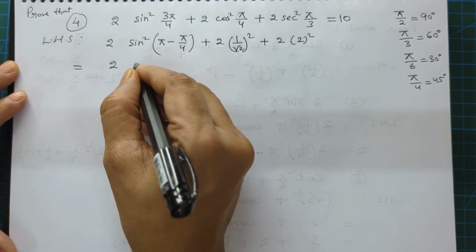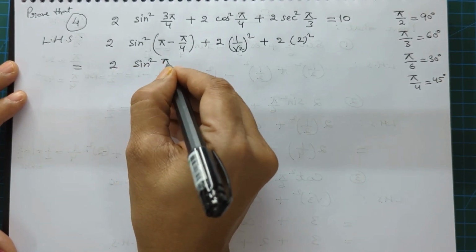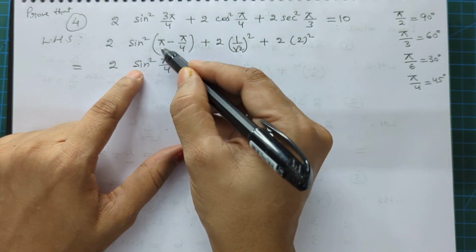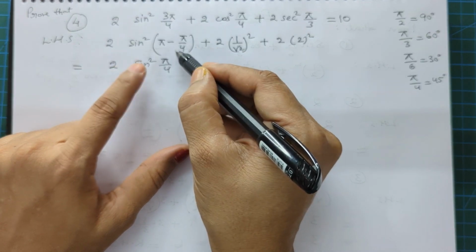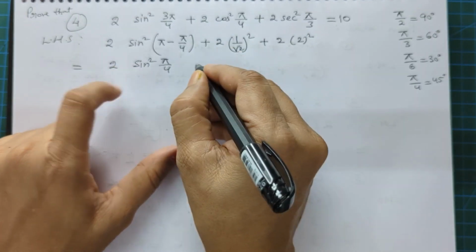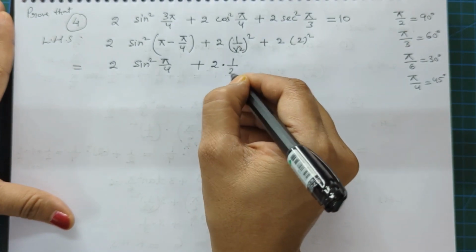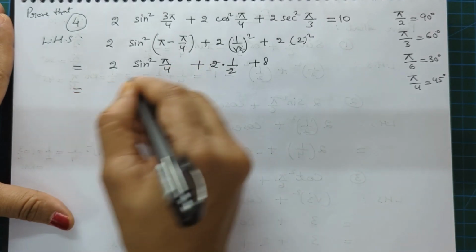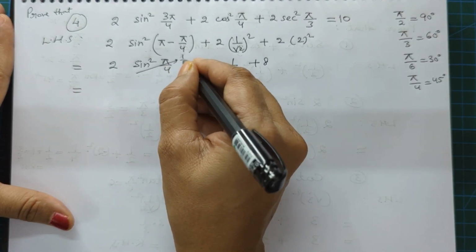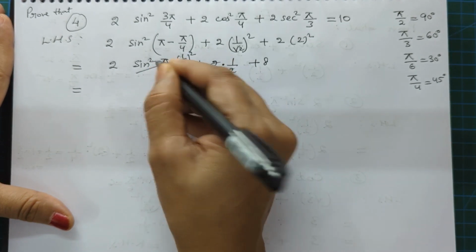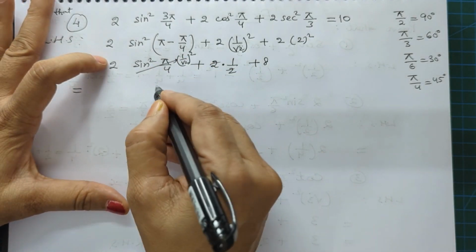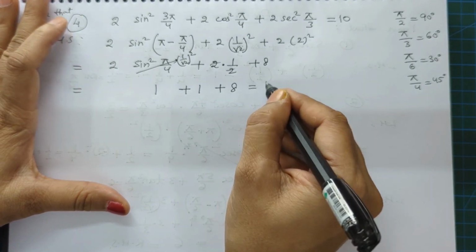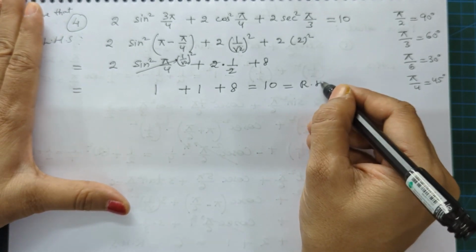This is a 2 sine square pi by 4. Because with respect to pi, sine will remain sine, and this angle lies in second quadrant. Second quadrant, sine is positive. Plus 2 times 1 by 2, and then here 8. Sine pi by 4 is 1 by root 2, and here 1 by root 2 square will come. So 2 times 1 by 2, which is also 1, plus 1 plus 8, which turns out to be 10, and this is the right hand side of the given expression.